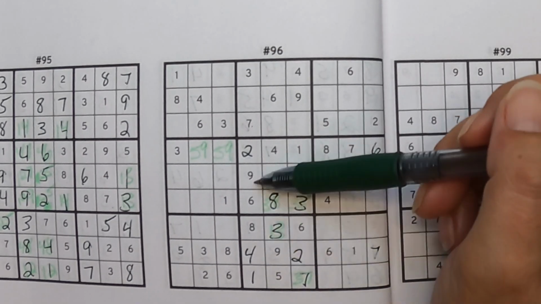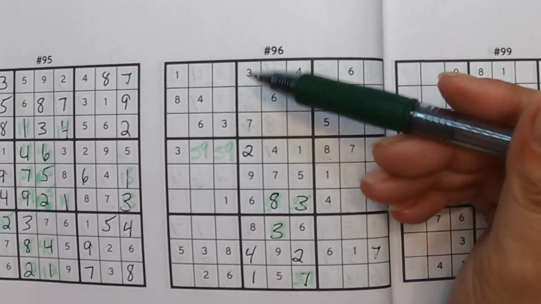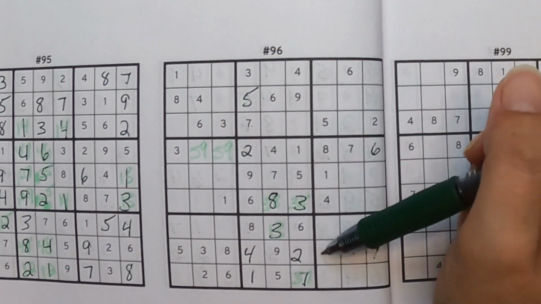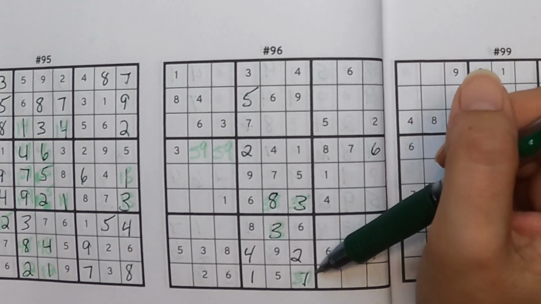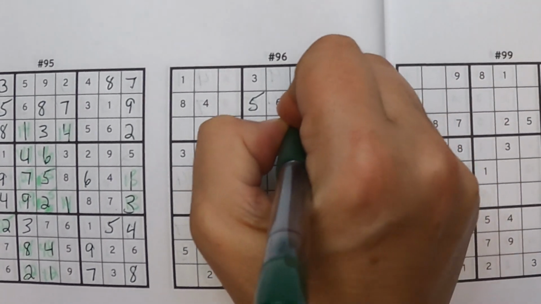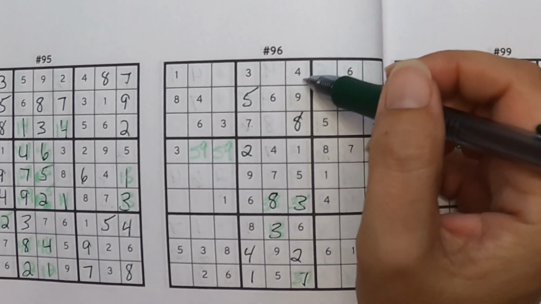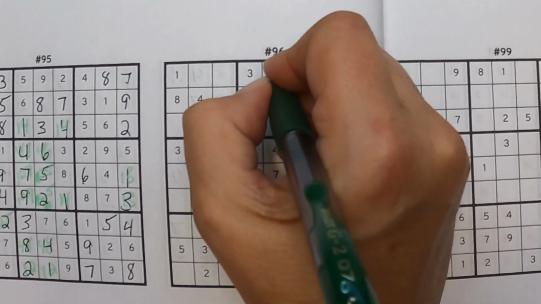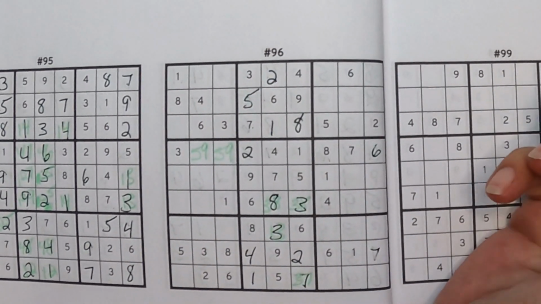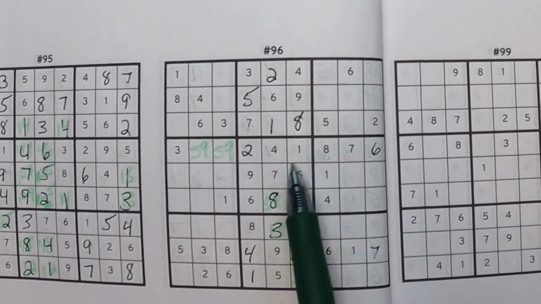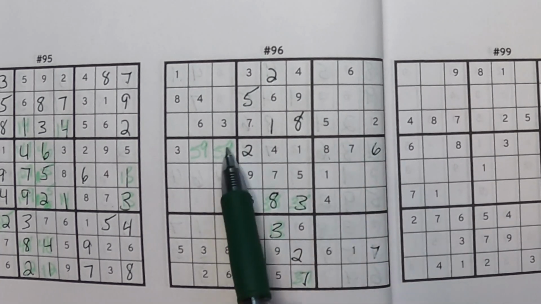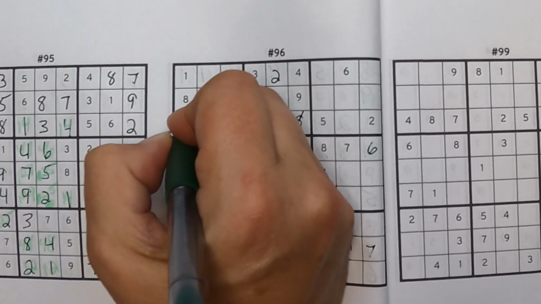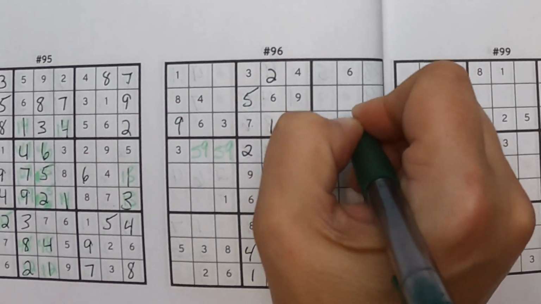For this column now, we've got 1, 2, 3, 4. We're missing a 5. For this column, we've got 1, 2, 3, 4, 5, 6, 7. We're missing an 8. For this box now, we're missing 1 and 2. We've got a 1 here, so 2, 1. For this row now, we're missing 4 and 9. We've got a 4 here, so 9, 4.